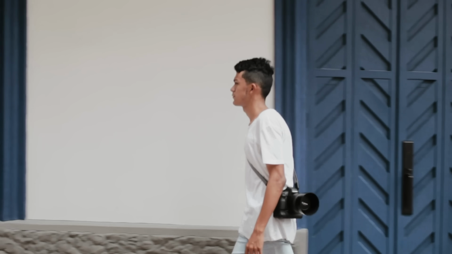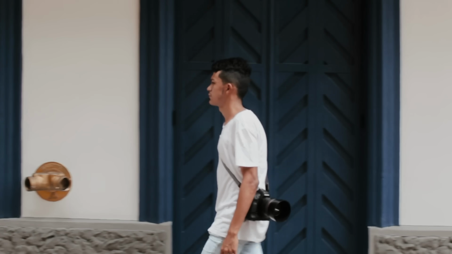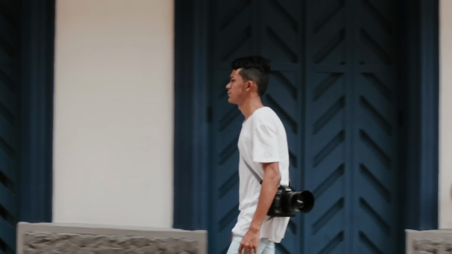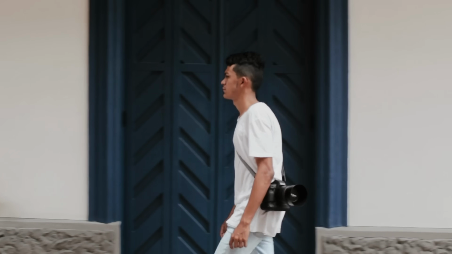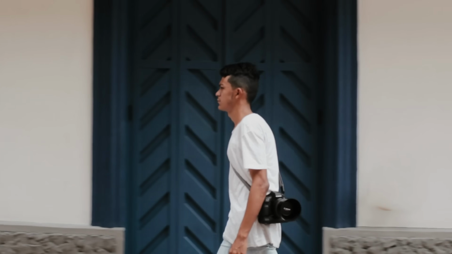So the next one I want to show you is this. So we've got this guy walking along, but there's this ugly thing on the wall we want to get rid of. Now this is a little bit more complicated because obviously he walks in front of it. So how do you do that? Well, we're actually going to combine the object removal with magic masks. Let's see if we can do this one.